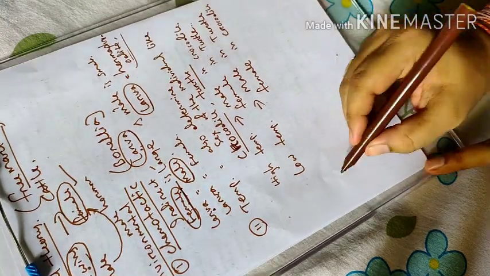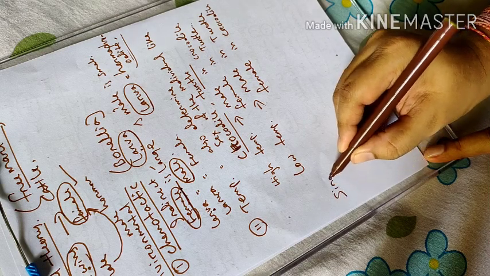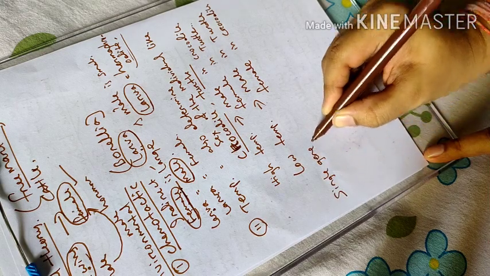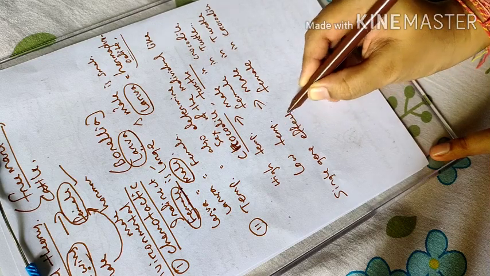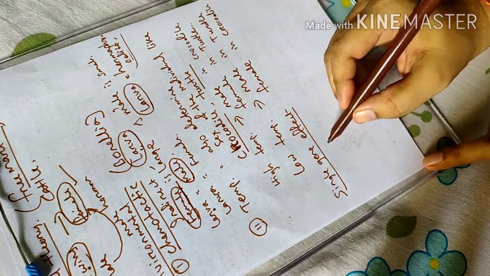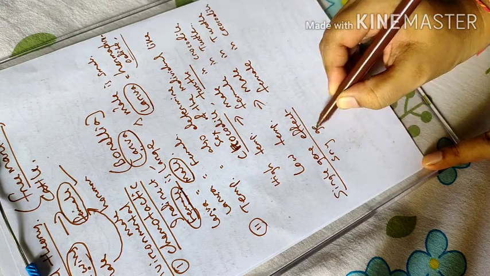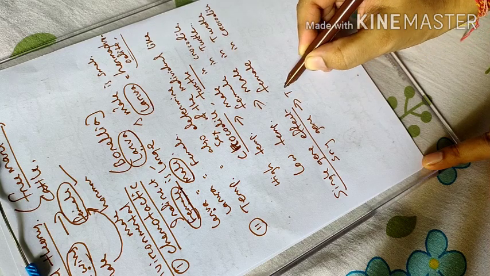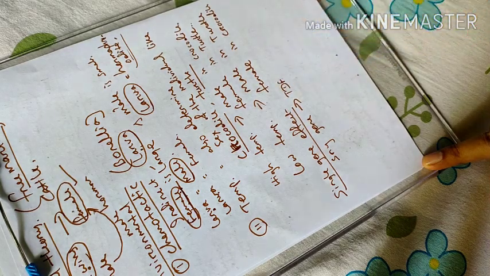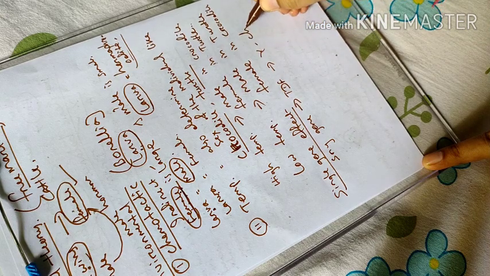Okay, next, single gene effect. Here, for example, the SRY gene determines TDF, testis determining factor, and it is present in the Y chromosome.